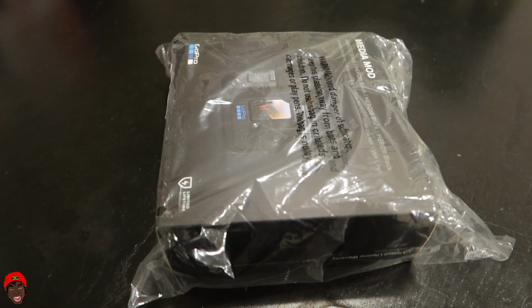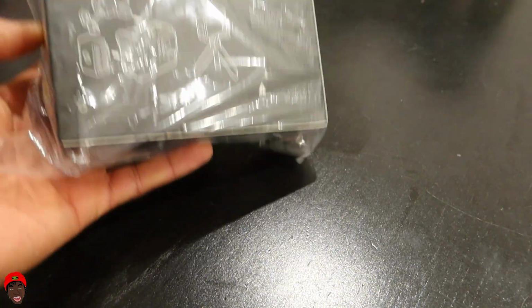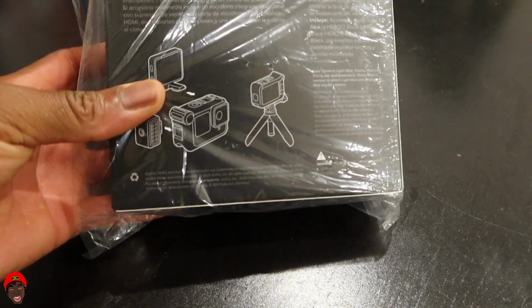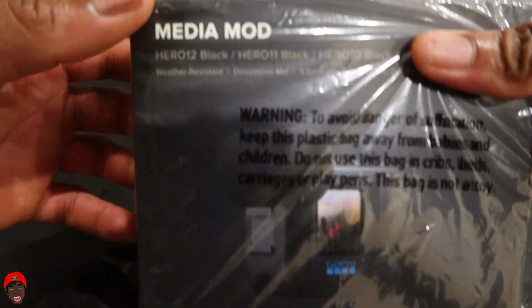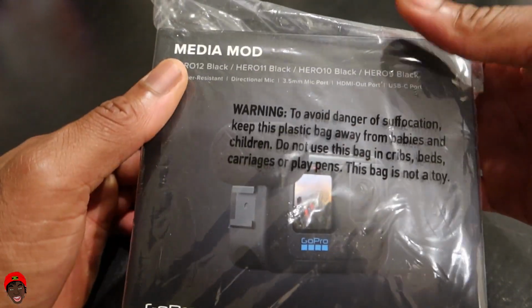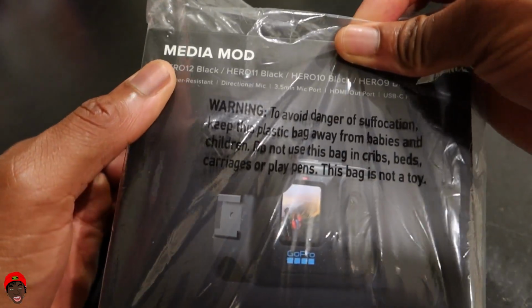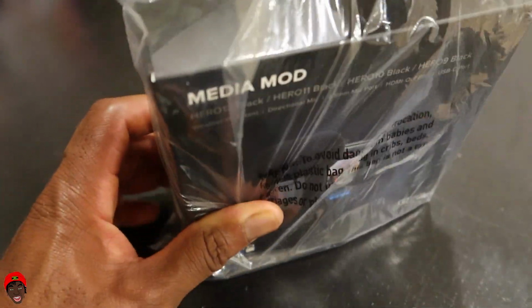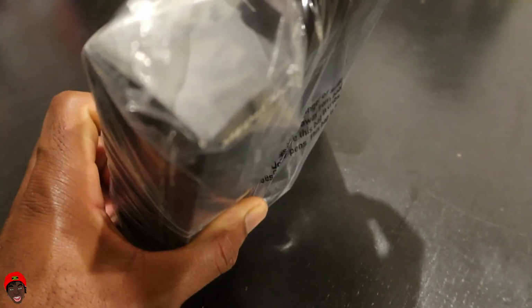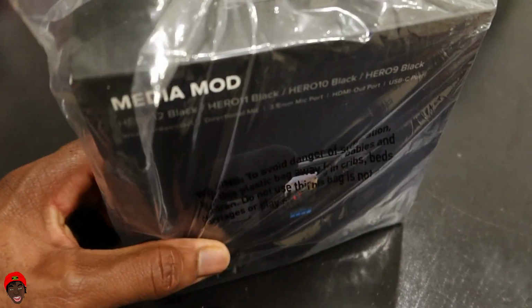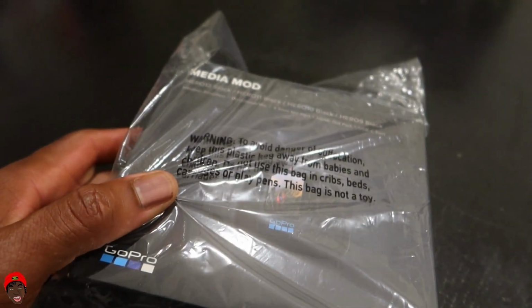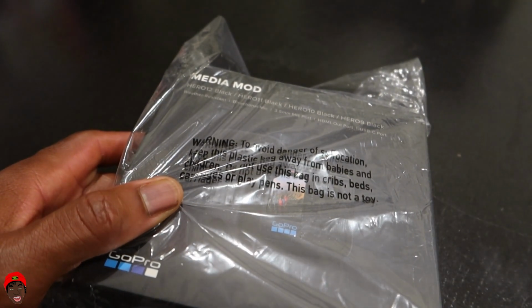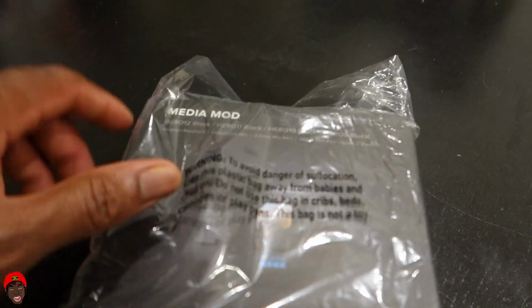So welcome back to the channel, guys. I have bought myself a brand new media mod. This is something that you use to connect to the GoPro. It goes around the GoPro, and you can attach your external microphones, your lights, and other equipment, USB.